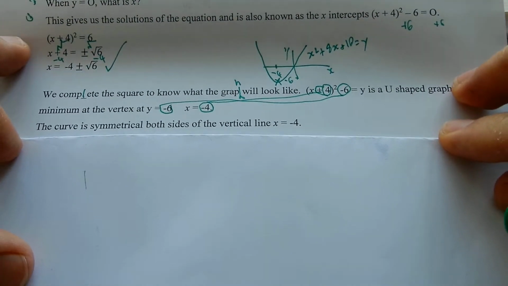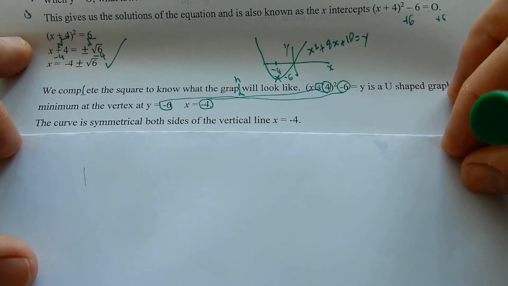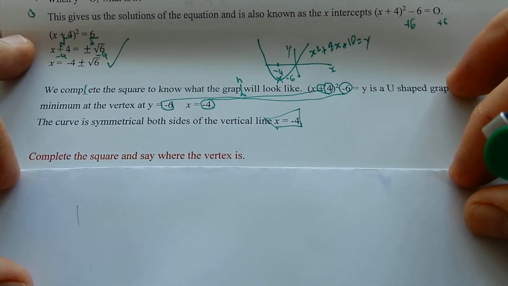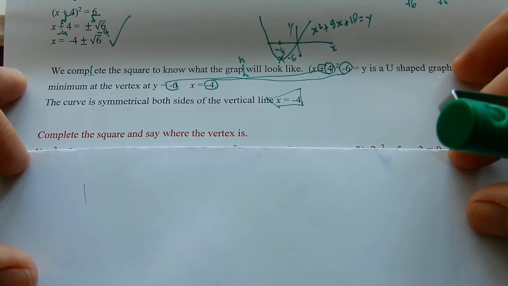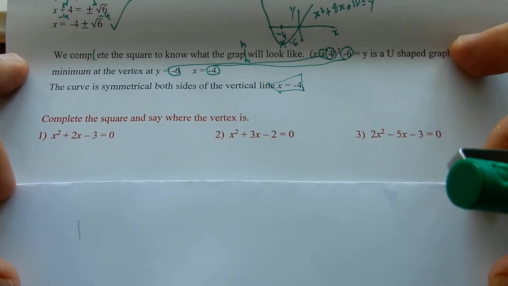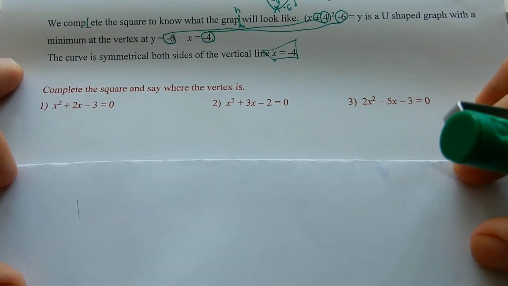The curve is symmetrical on both sides of the vertex. x equals minus 4. That's the vertex. Vertex is the pointy bit. Complete the square and say where the vertex is. Right, I'm going to do one of these. You can do the other two and put your answers down in the description, and I'll send you an answer back.